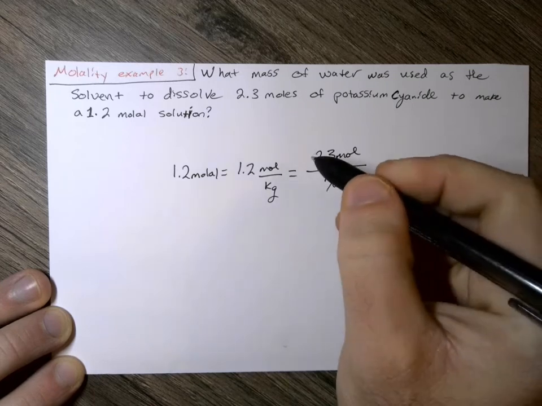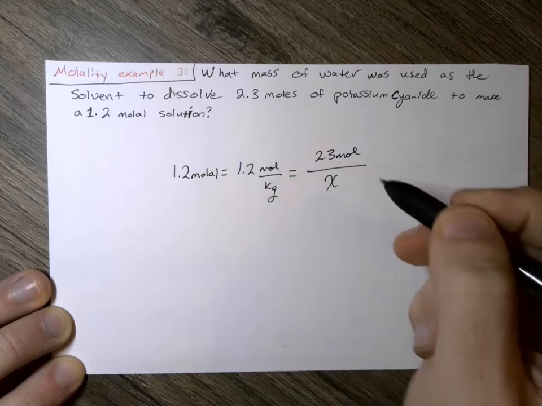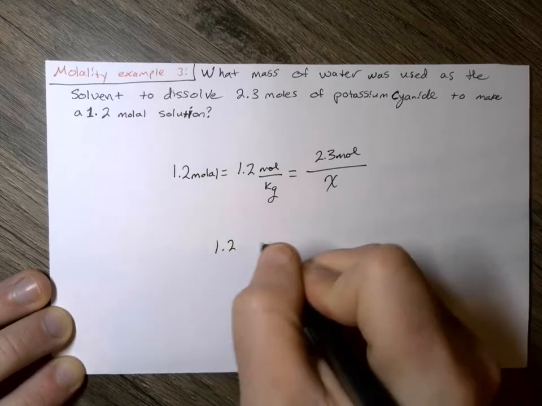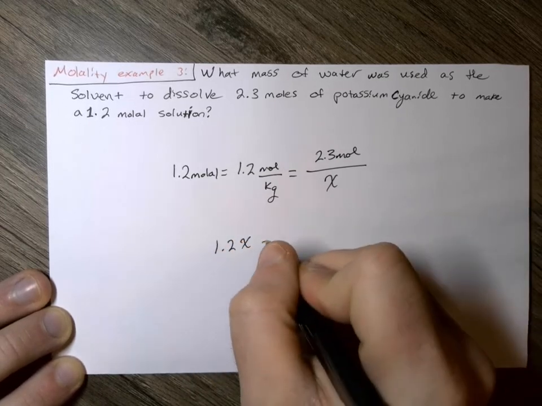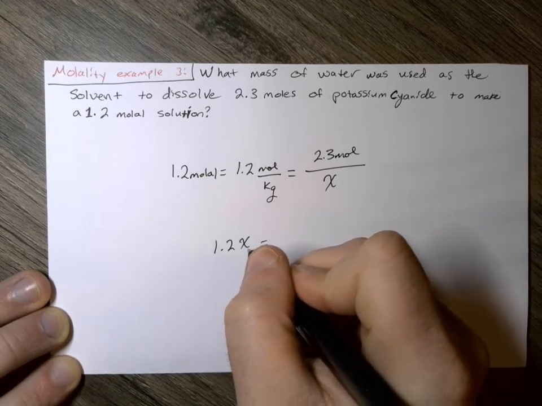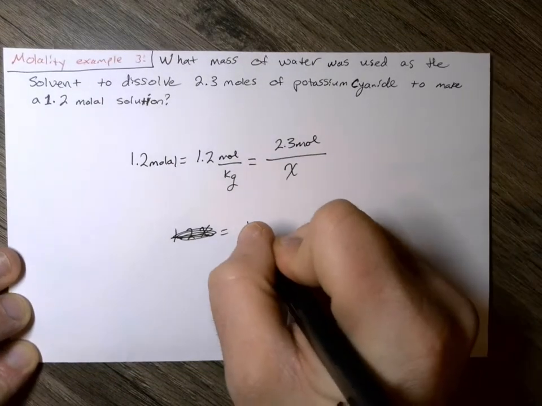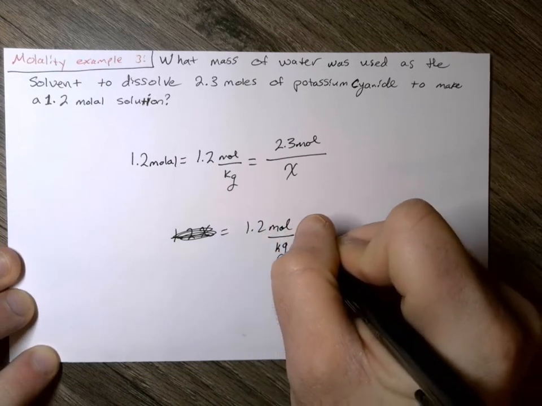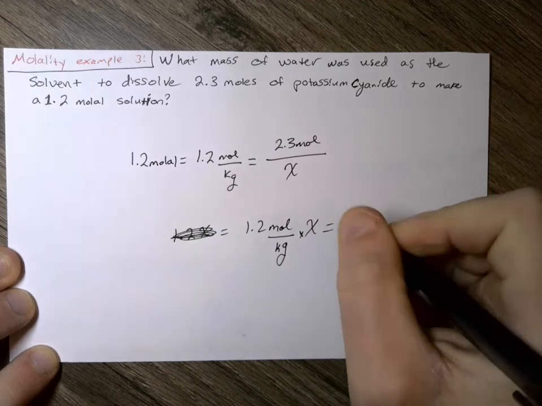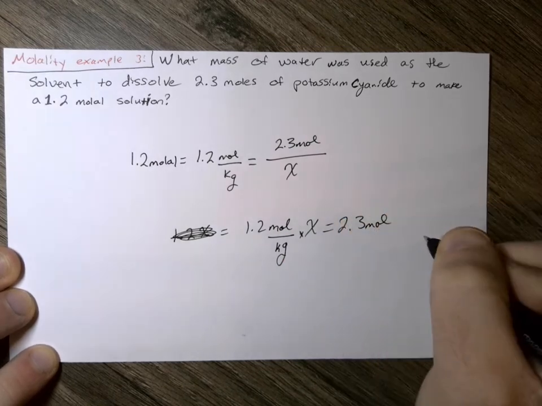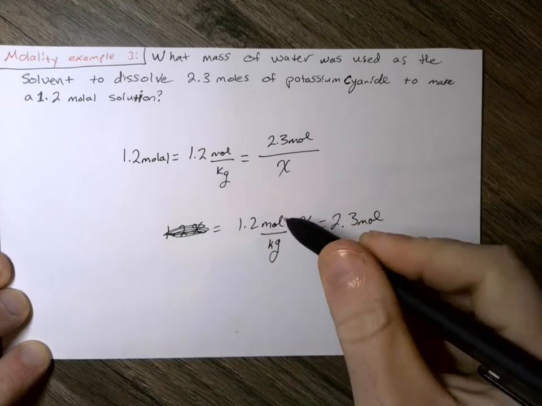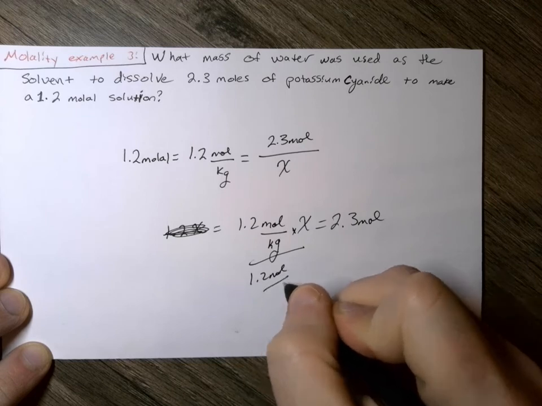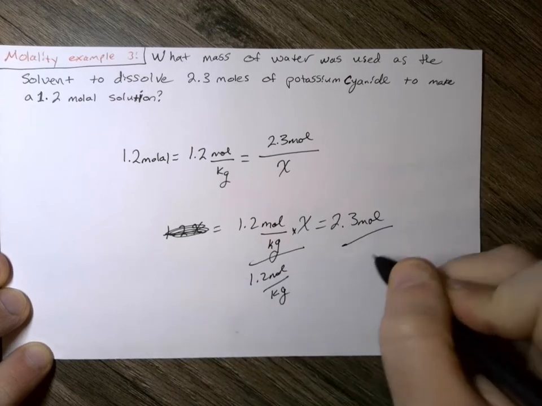So, what I need to do is get X by itself, so I'm going to take both sides and multiply by X, so I get 1.2 moles per kilogram times X is equal to 2.3 moles. So what I'm going to do is I'm going to divide both sides by 1.2 moles per kilogram.